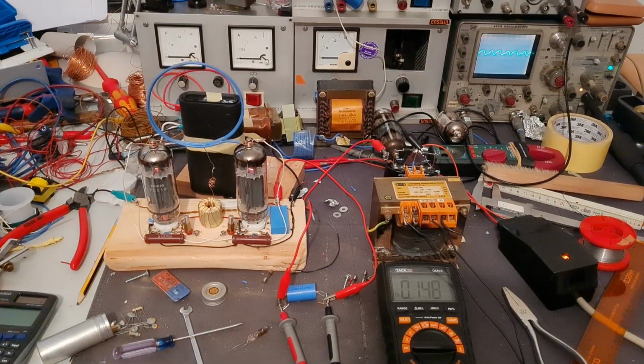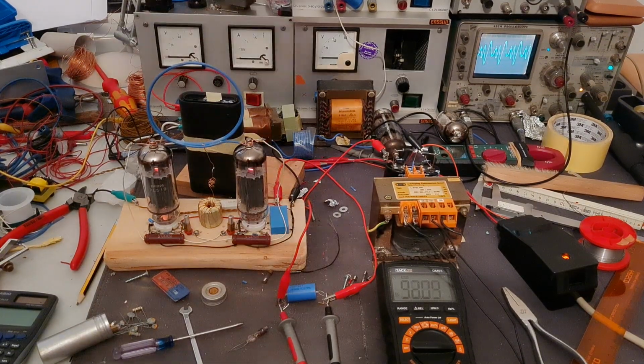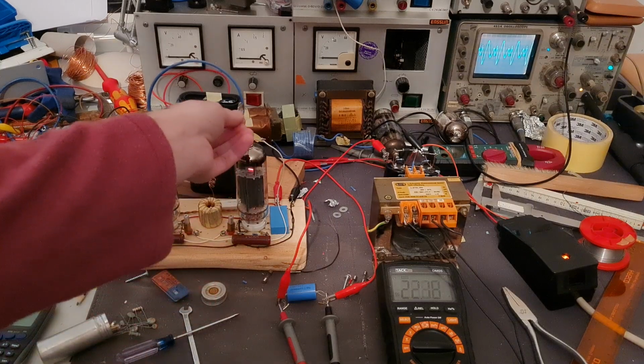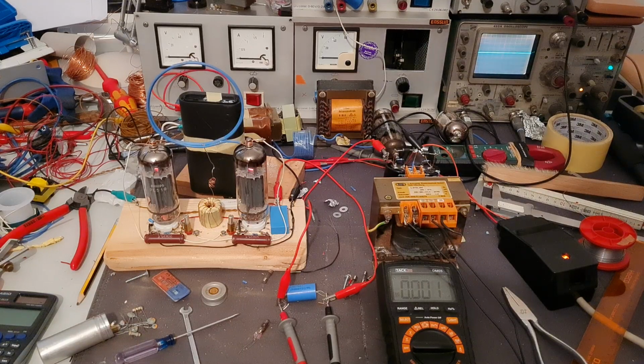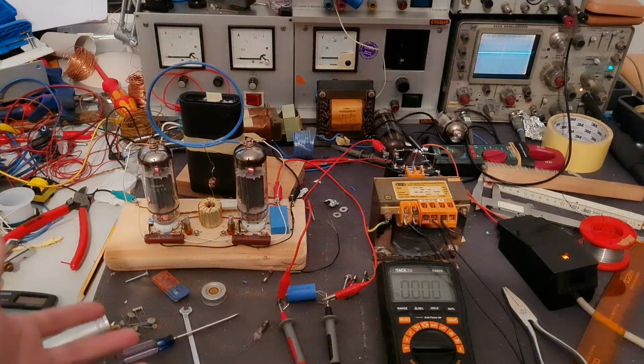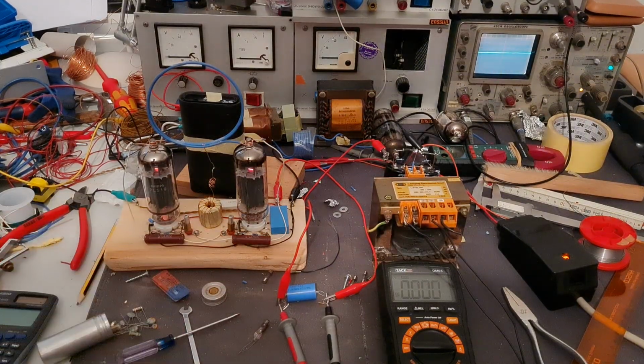I don't know what's going on. Even here, something weird is happening. See? It's drawing like 28 amperes and still nothing. The fuse was glowing. I don't know what was going on. It's clearly oscillating. And I looked at the cathode wires of both of these tubes.